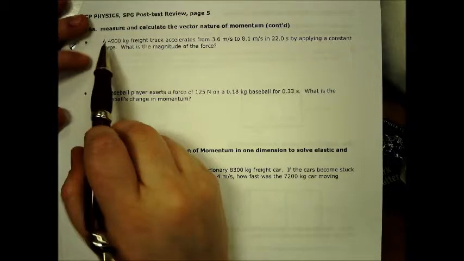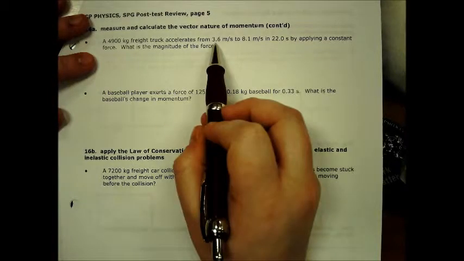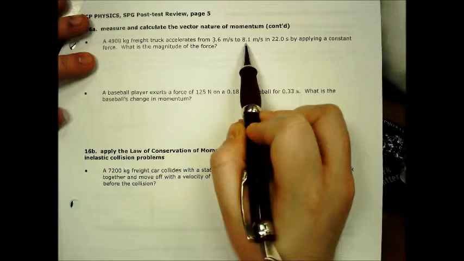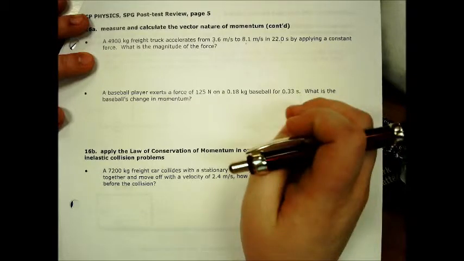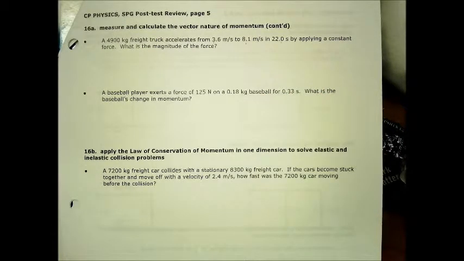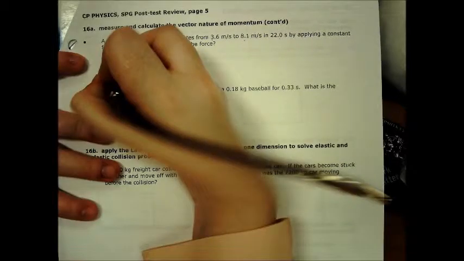Alright, turning over, we've got some more difficult momentum problems over here. This says a 4,900 kilogram freight truck accelerates from 3.6 to 8.1 meters per second in 22 seconds by applying a constant force. What is the magnitude of the force? Alright, for this one I'm going to dig out my formula sheet, which is apparently easier said than done.